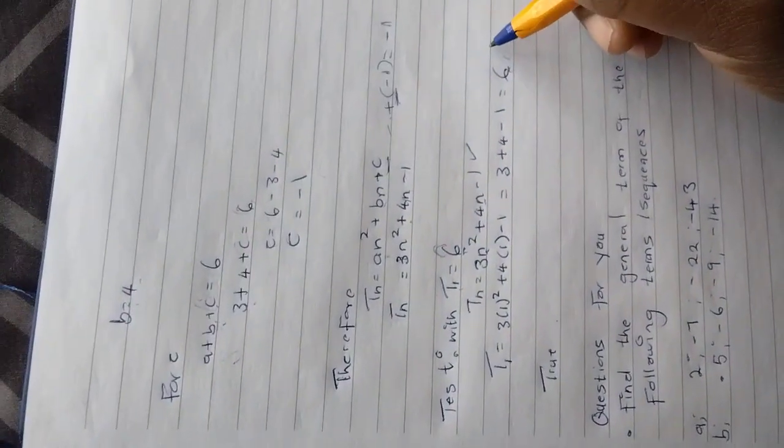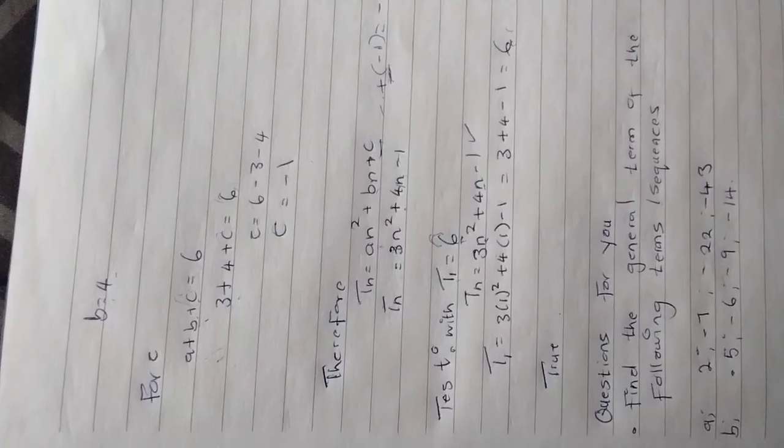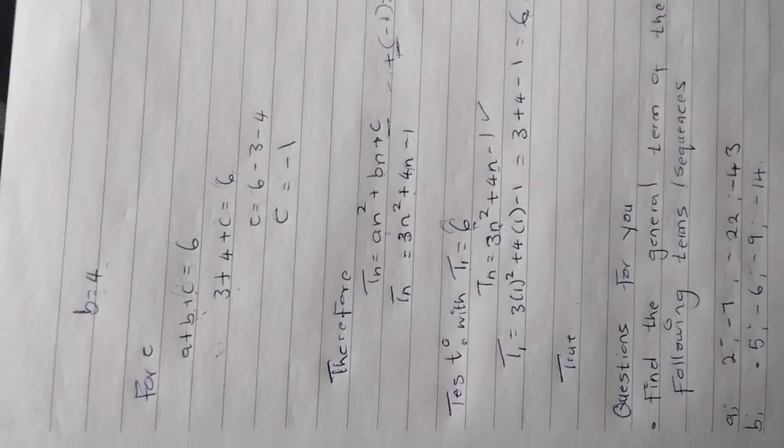But the testing part, I repeat, you must do this on the side, not on your answer sheet or your homework book or something. This is just something I used to ensure that my formulas were correct.